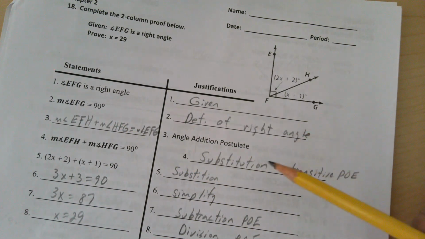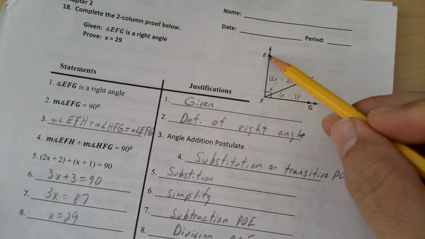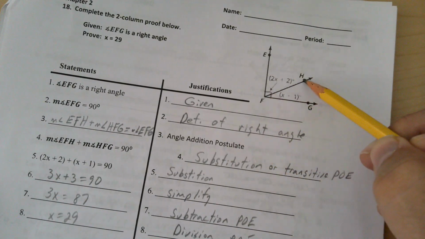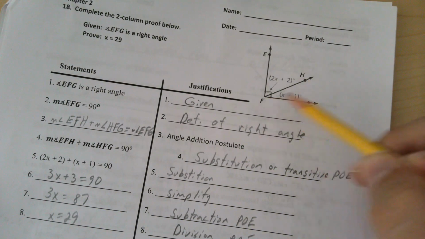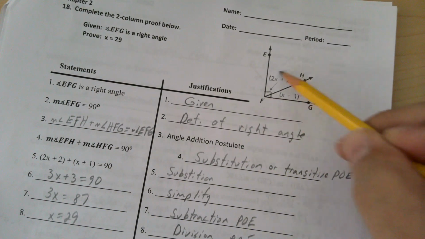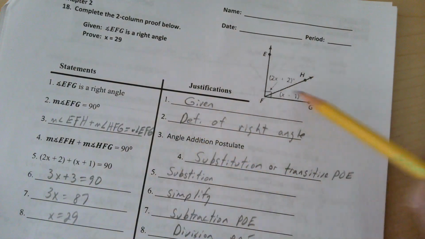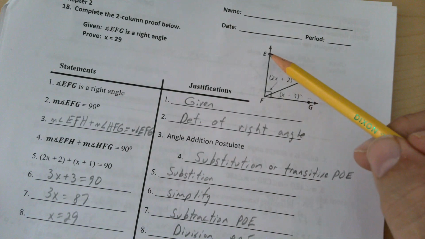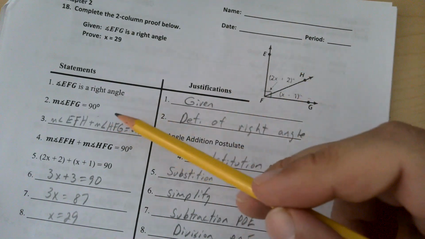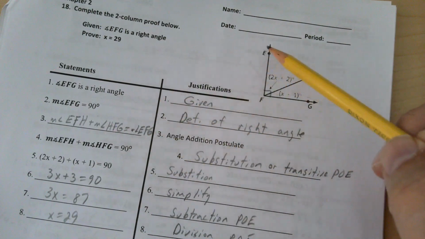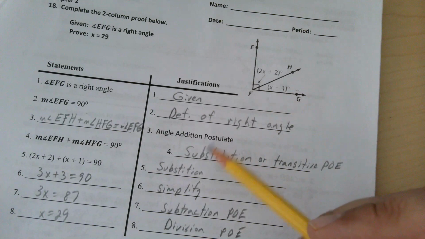Then I tell you to use the angle addition postulate. So you want to show that angle EFH, so this angle right here, plus angle HFG, those two angles added together has to be the big angle, which we know is a 90-degree angle. So we're going to know that it's going to equal 90, but you want to show that the two smaller angles will add up to the bigger angle, and that's the angle addition postulate.